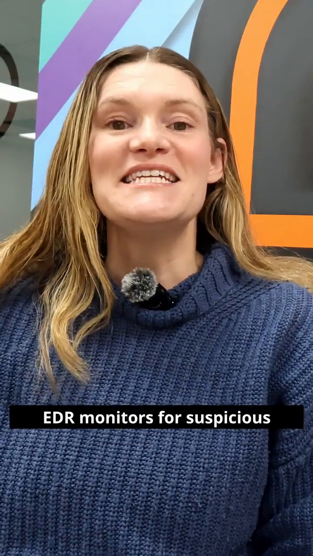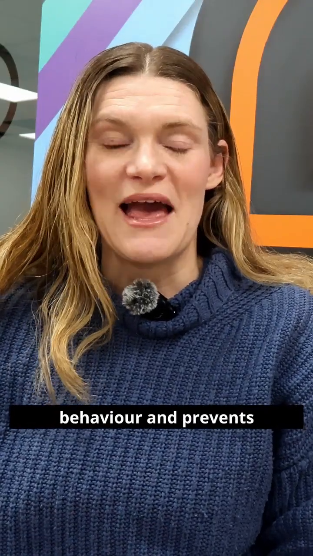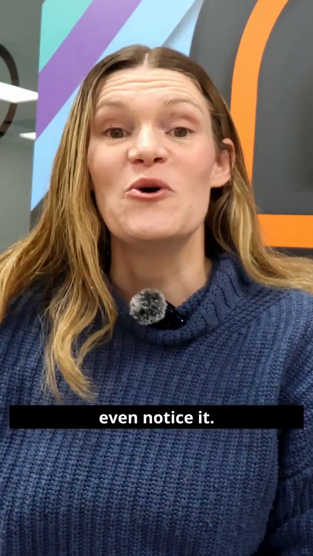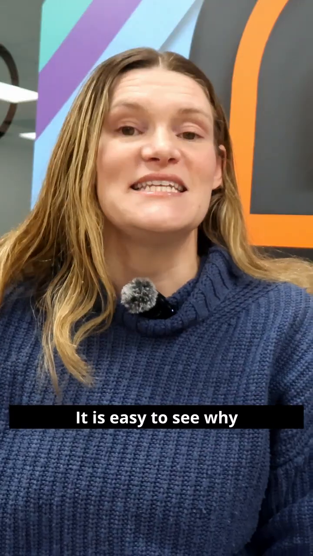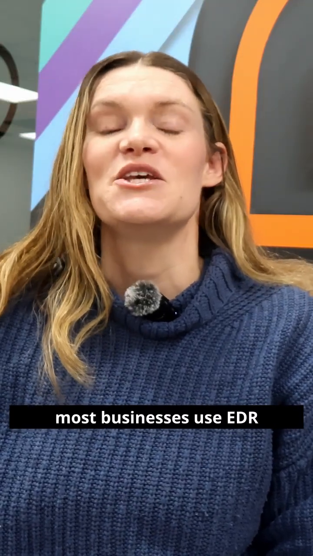So there you have it. EDR monitors for suspicious behaviour and prevents an attack before you even notice it. It is easy to see why most businesses use EDR to protect their business. I love Endpoint Detection and Response.